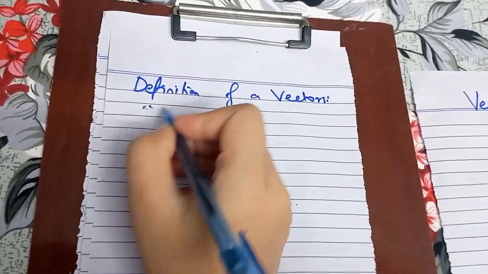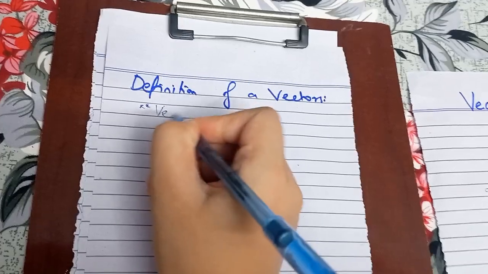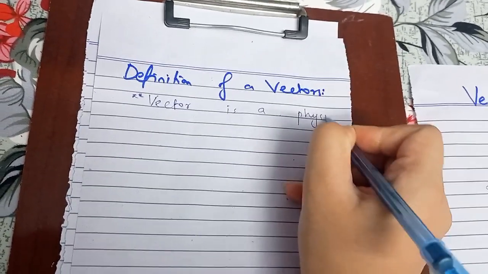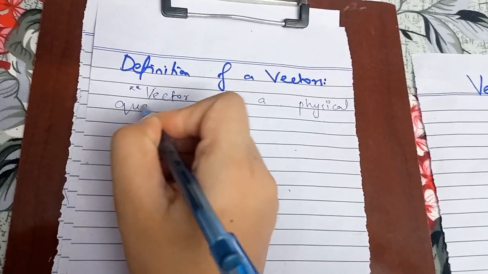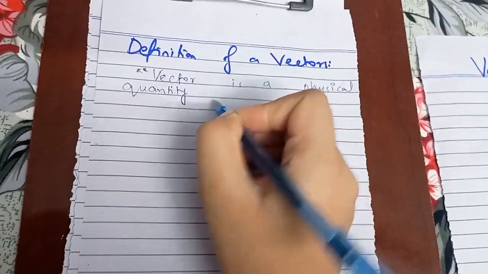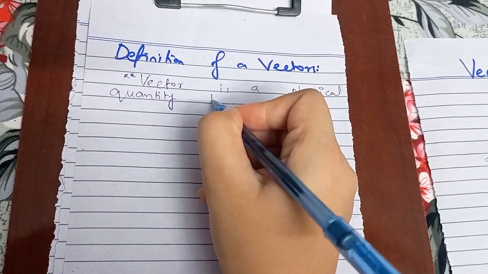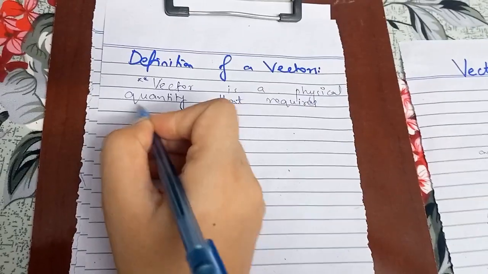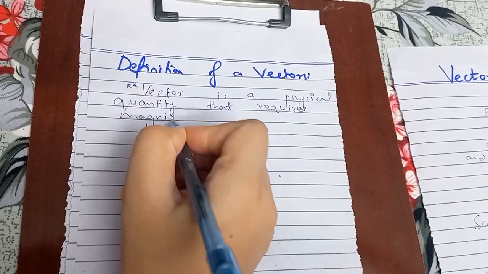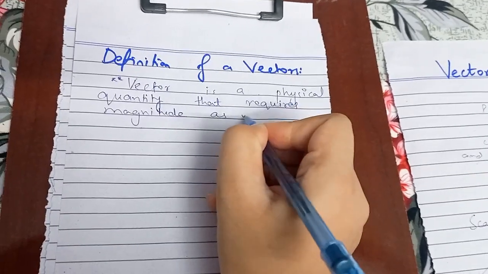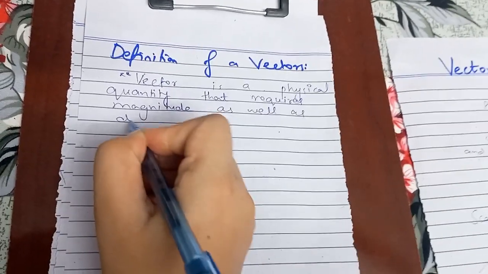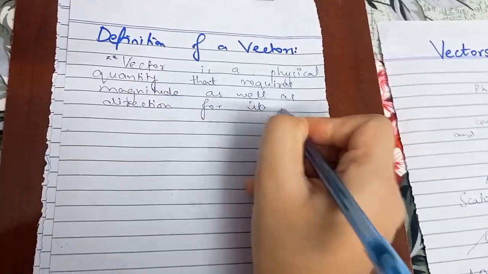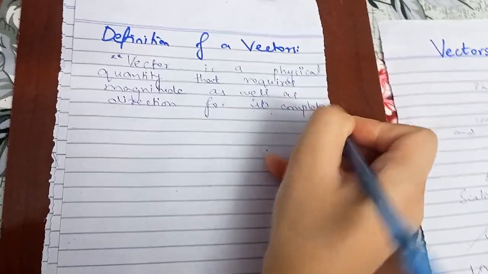So, a vector is a physical quantity that requires magnitude as well as direction for its complete description.